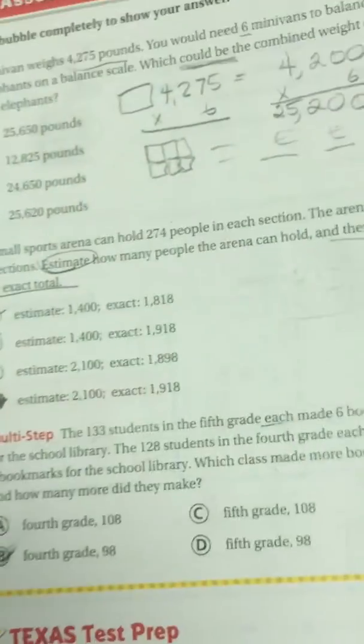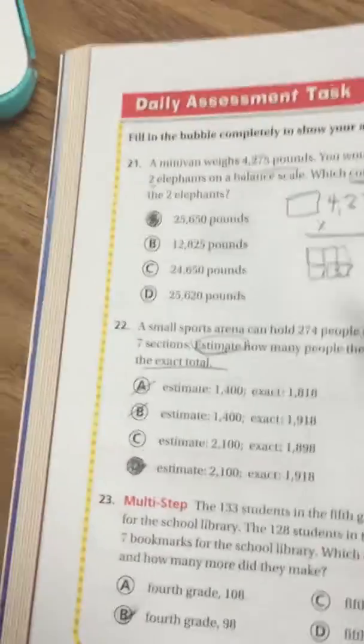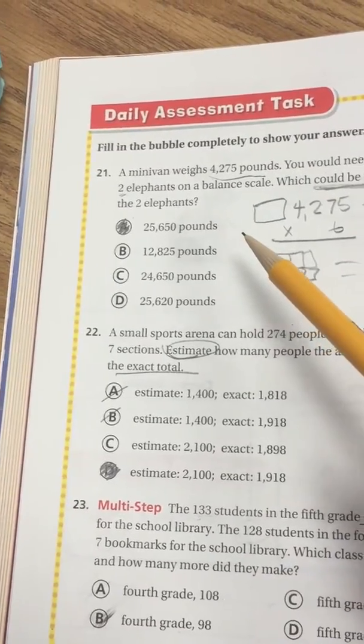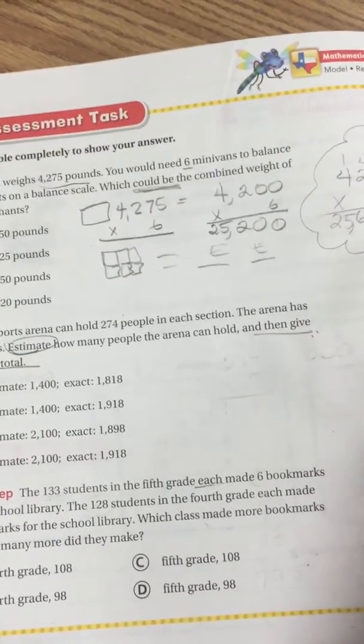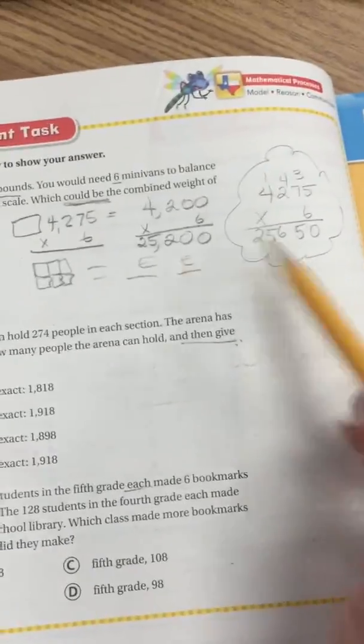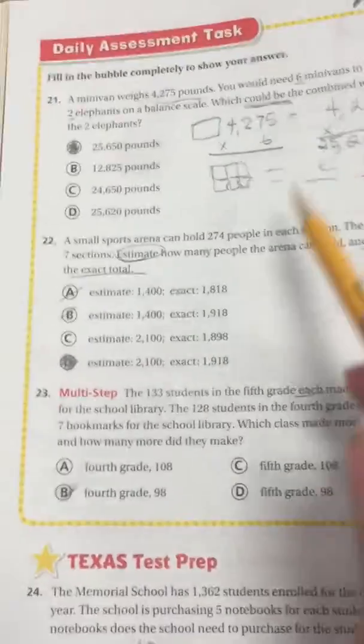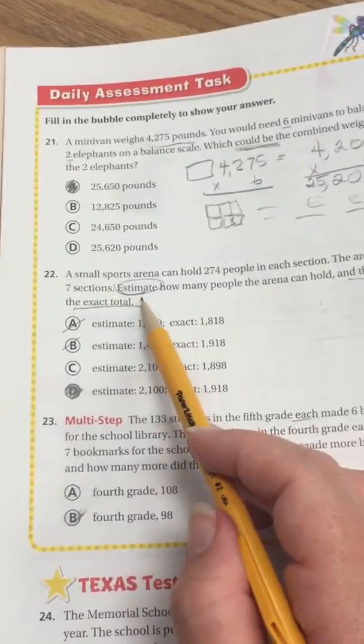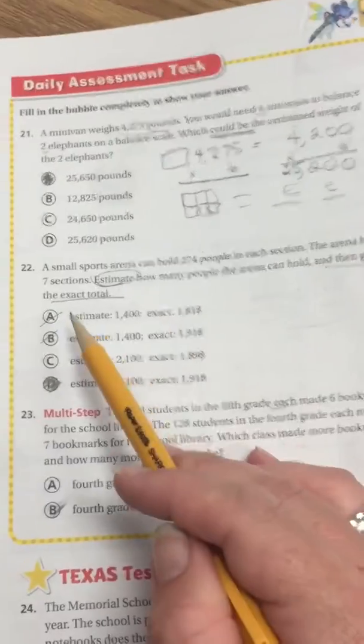I'm not sure if you got the actual answer. We multiplied, it was over here. So again, this was not an estimate, because looking at my answer choices, I should have seen that. Whereas this one does, it definitely says estimate and then give the exact.